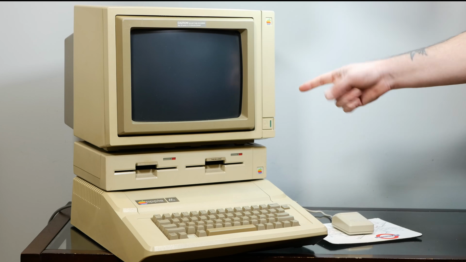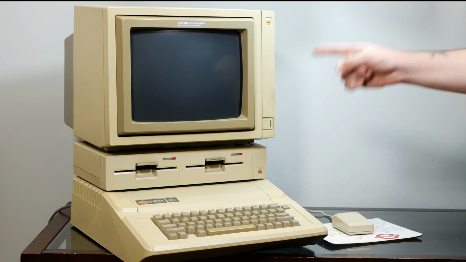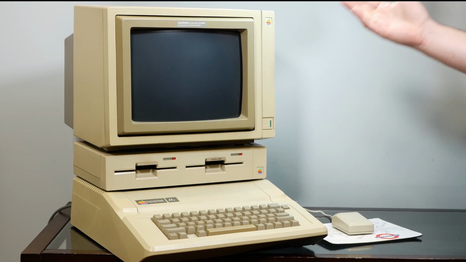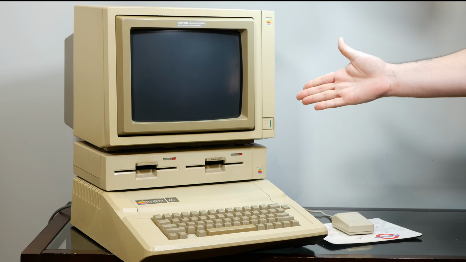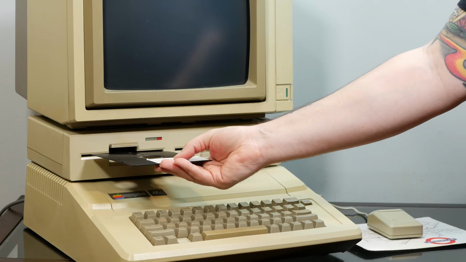Okay, and now the computer I'm most excited to try this out on. Let's see if we can browse the web at 1 megahertz on this 38-year-old Apple IIe Enhanced off of a single floppy disk.